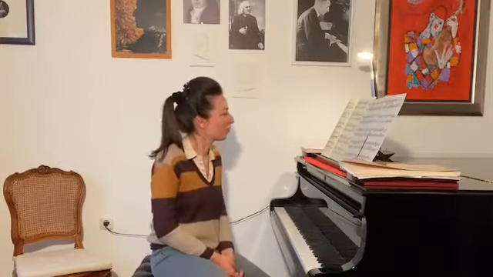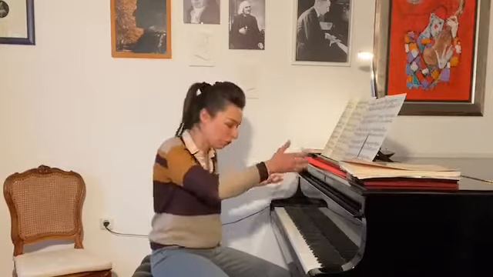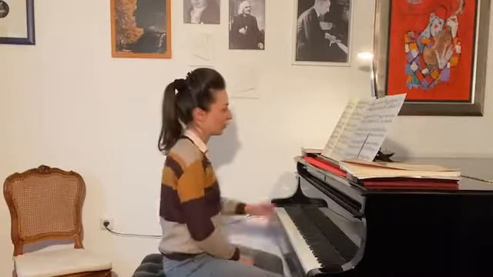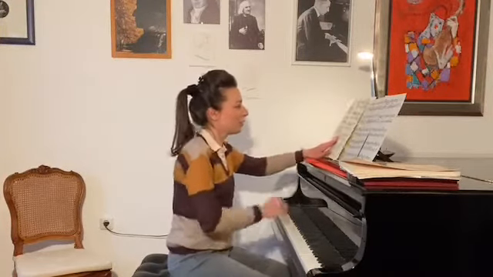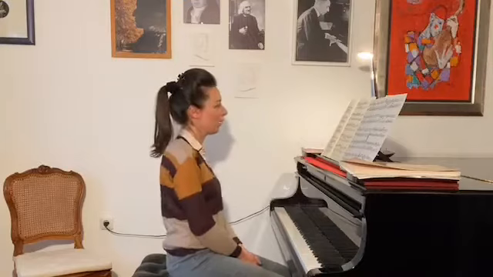Chopin is not using sequences so often in his music, but in the Fantasy he does, and I feel that there is a certain connection between this prelude and fugue and the Fantasy. So I'm very happy to play this amazing set, the Prelude and Fugue in F minor by Bach from Book I.